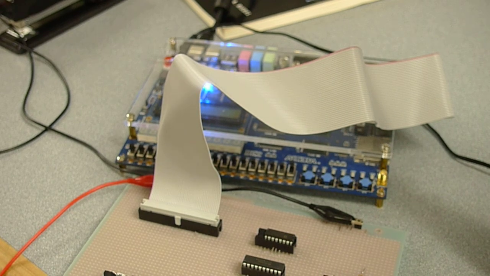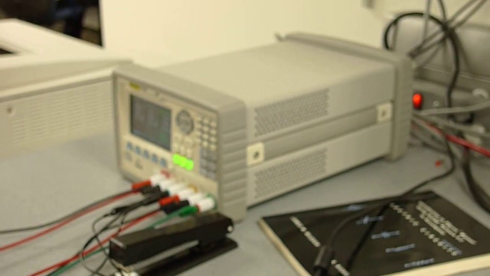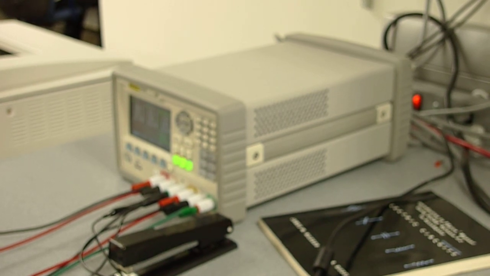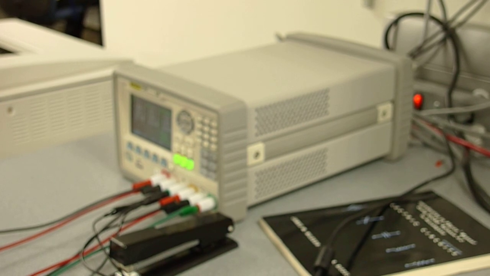And the other thing is we used this DC power source from the lab to drive the whole system, because the driver capability of the D2 development kit board is not qualified for our application.